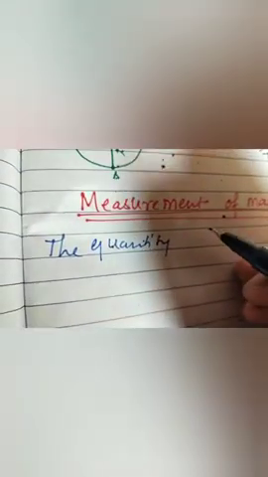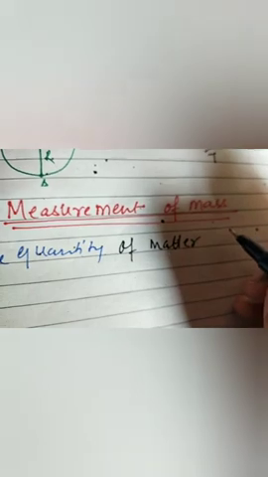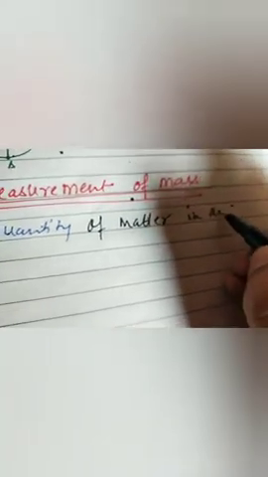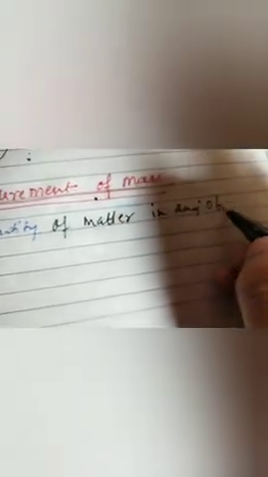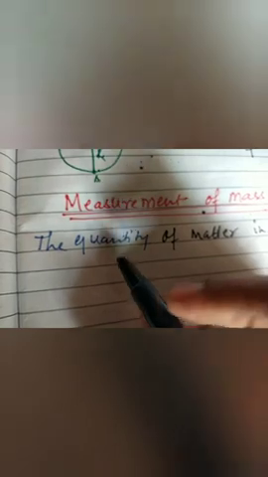Then we'll see the next topic, measurement of mass. So what is mass? Mass is the quantity of matter in any object. Understood? If more mass is there, then the object is heavy, and if small mass is there, then the object is lighter.